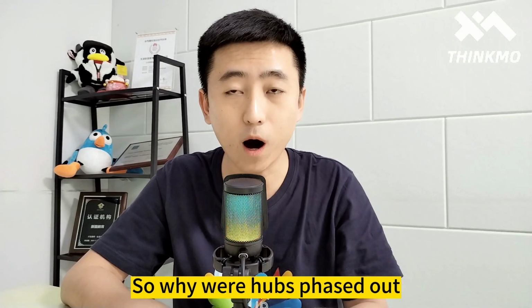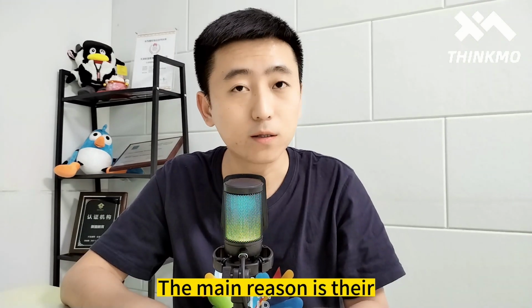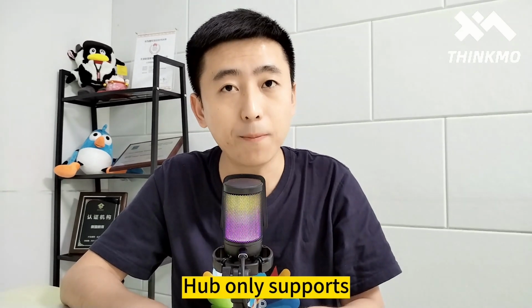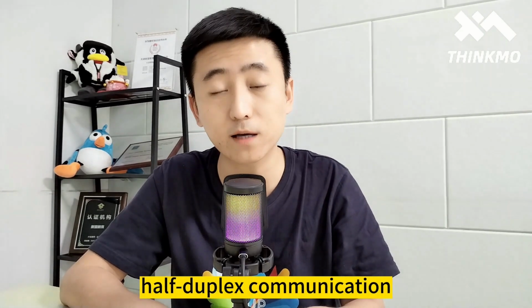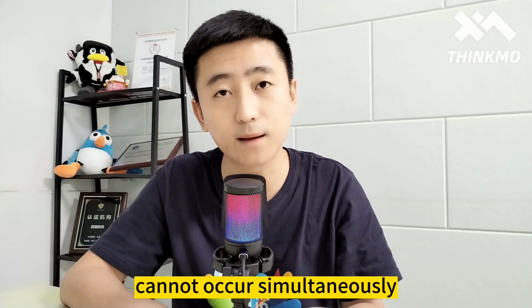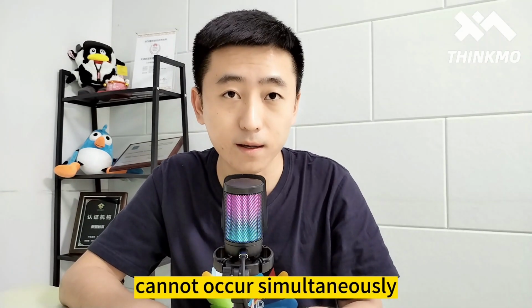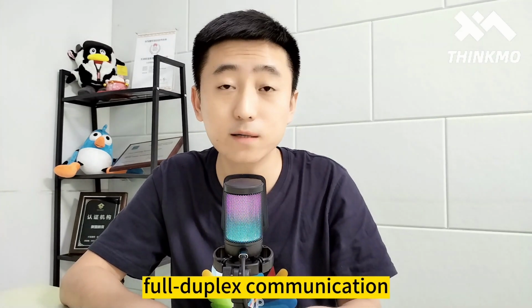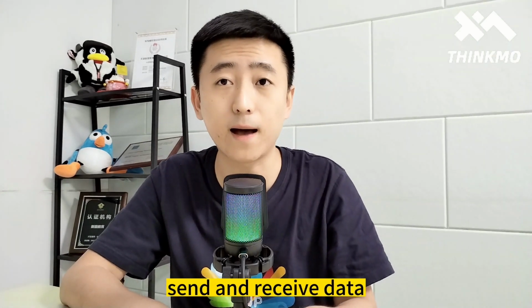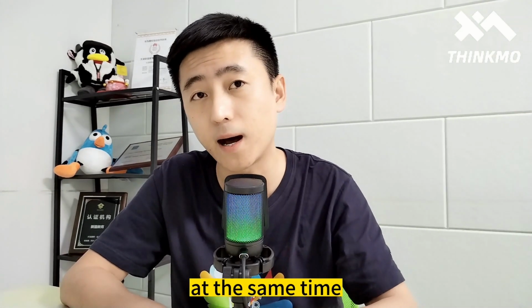So, why were hubs phased out? The main reason is their low transmission efficiency. Hub only supports half-duplex communication, where sending and receiving data cannot occur simultaneously. However, switch supports full-duplex communication, which means it can send and receive data at the same time.